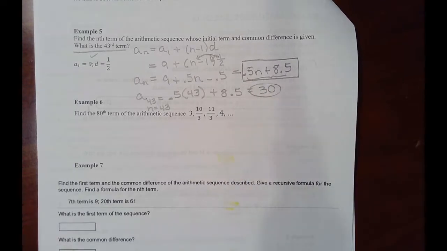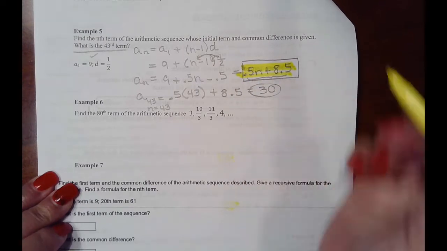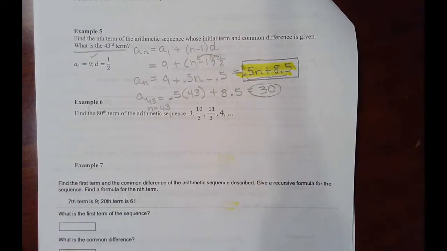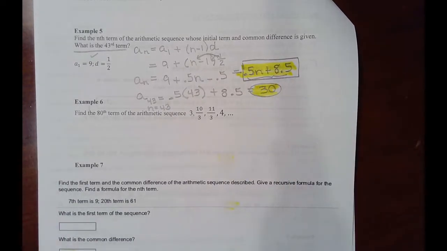Okay, so two answers there. Coming up with our own rule, just like we did in the last problem, for finding any term in the series. And then here we found the 30th term.